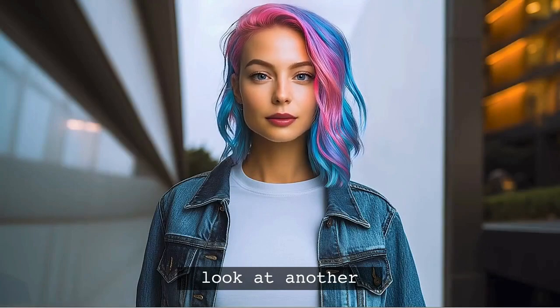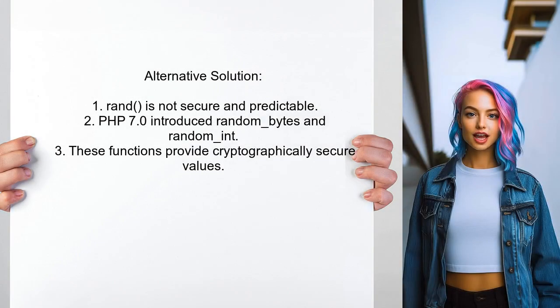Let's take a look at another answer from another user. This user highlights that the rand function is not secure, as it generates predictable values. They point out that PHP 7.0 introduced random_bytes and random_int, which are designed to avoid the common issues found in most random number generators.